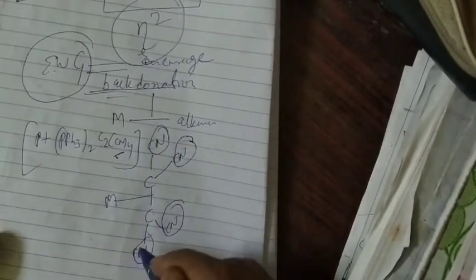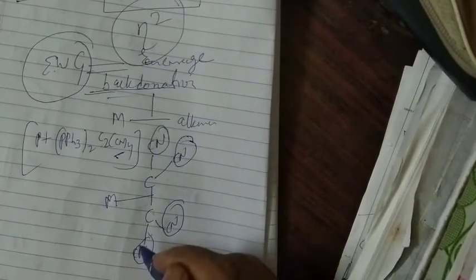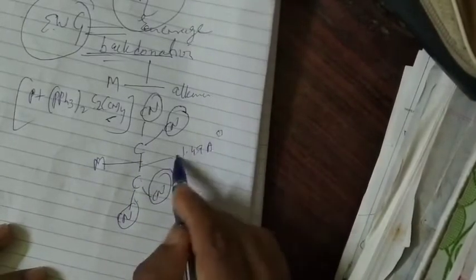Cyanide is there, and this is the alkene, and here it is the metal. Binding is there in this way. So what happens here now? The back donation is even larger now, and the distance is longer. The carbon-carbon distance is now 1.49 angstrom. You see, 1.49 angstrom, still longer.